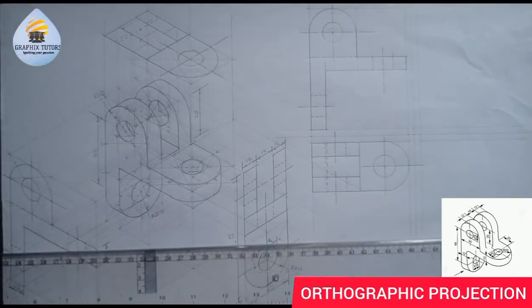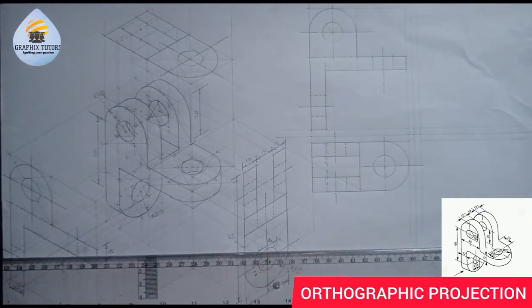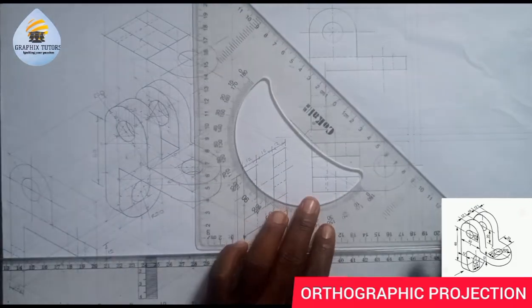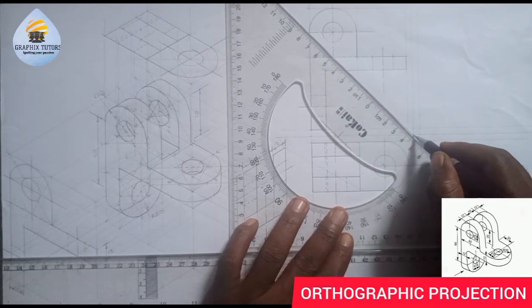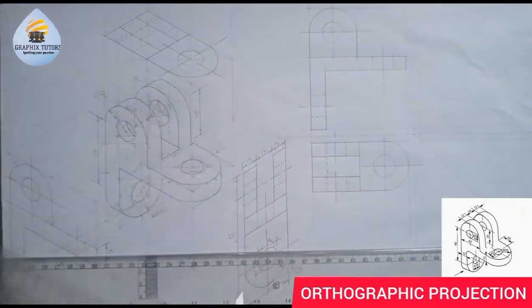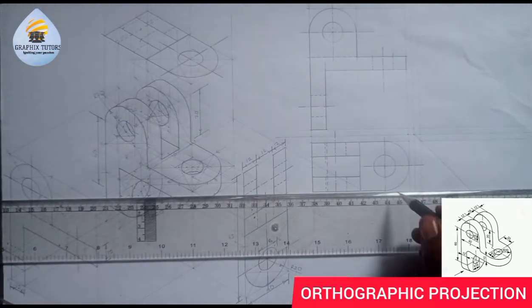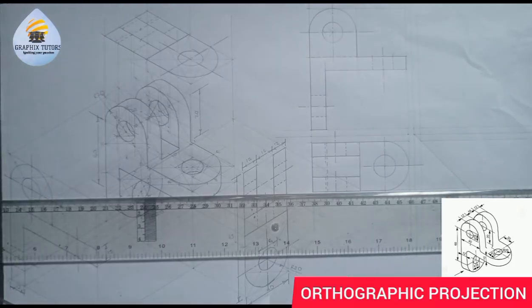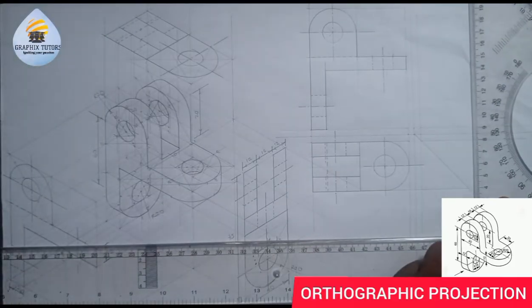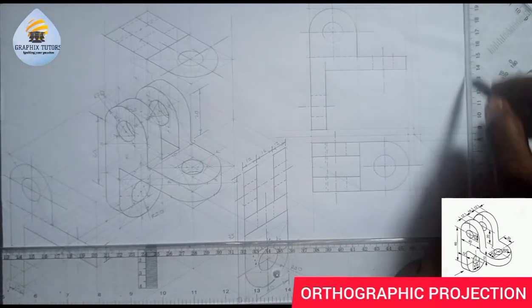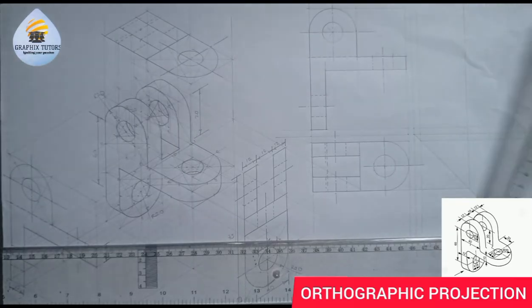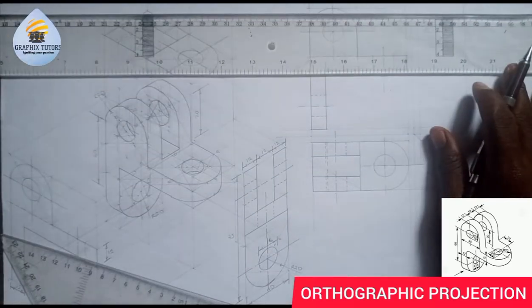So move forward. The next one is the end view, which will be placed here. So I'll draw this at an angle of 45 degree here. This line, 45 degree. Then I'll project each of this. Let me project this to end here to here, and take it up. You can see that, and close here up too.